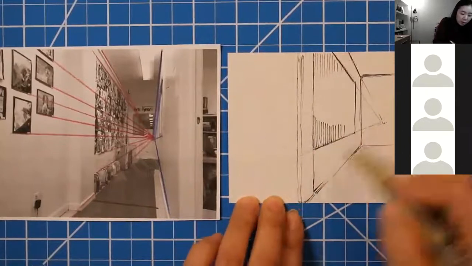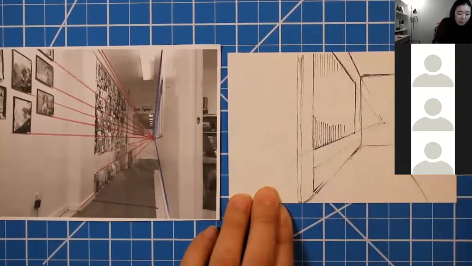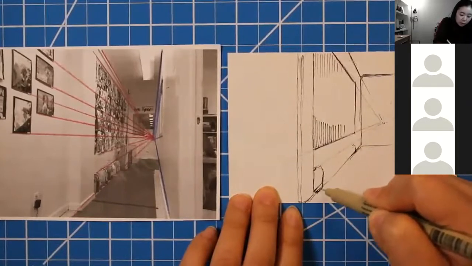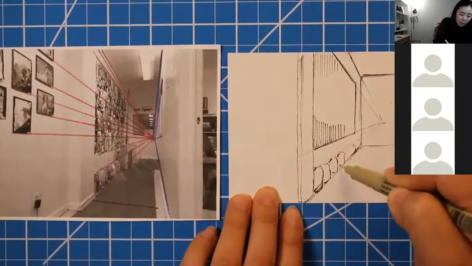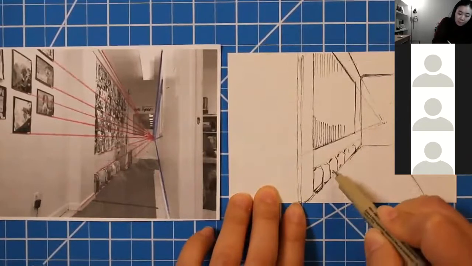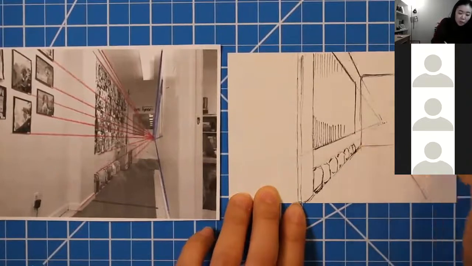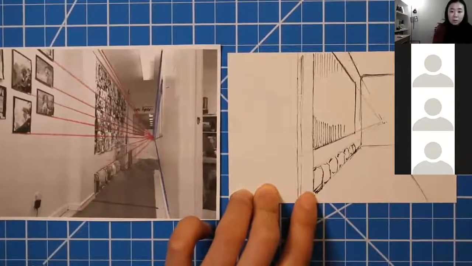Now I'm gonna add the paint on the floor, and also I'm gonna check the angle of the paint. So like this. So I'm gonna just make it simple, and then see, it's getting smaller. That is the point. So you can just fit all the object in the angles.